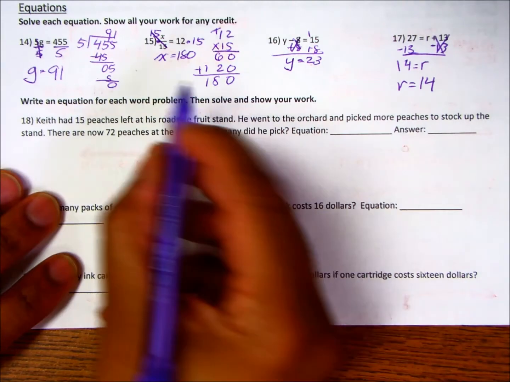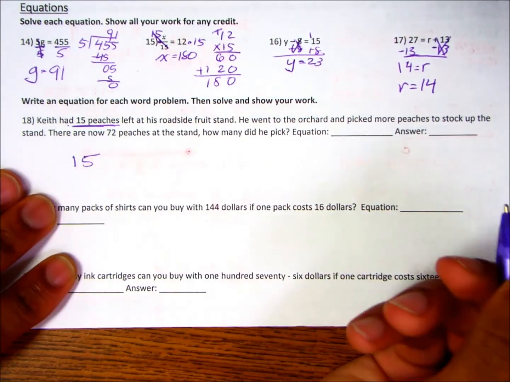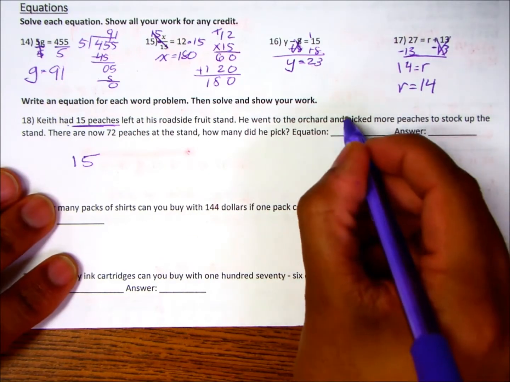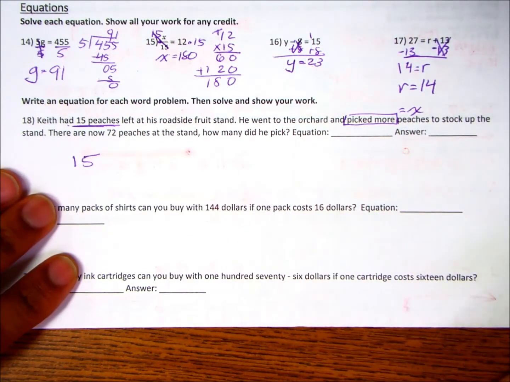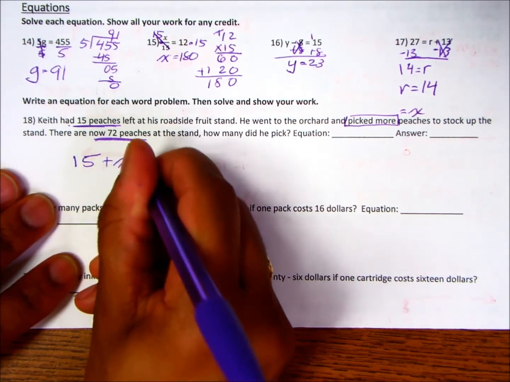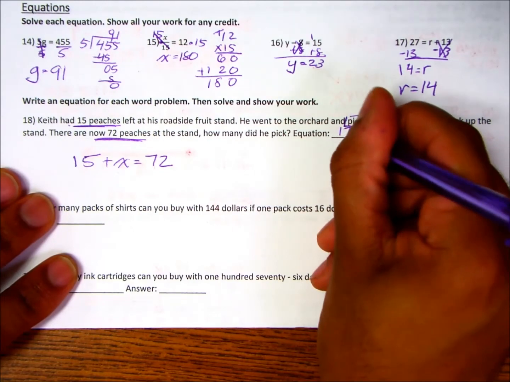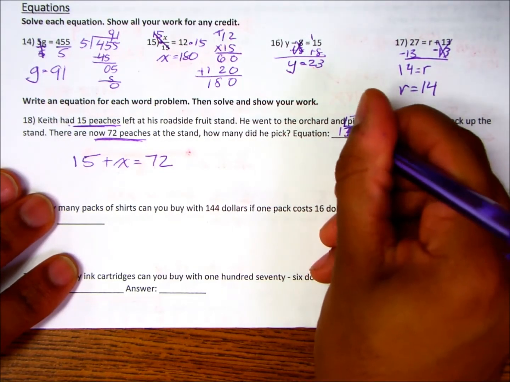So he had 15 peaches. So let's start with 15. He went to the orchard and picked up more. I don't know how many. It's a mystery, but he picked up more. But now he has 72. So he added a mystery number. Now he has 72. That is your equation. Oops, that should be 15.